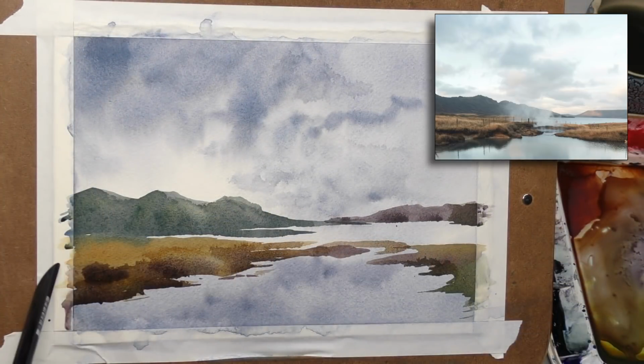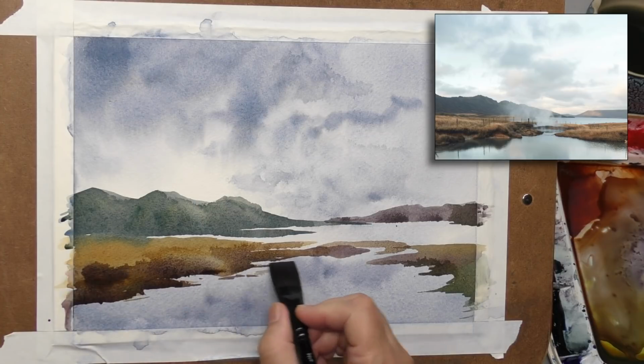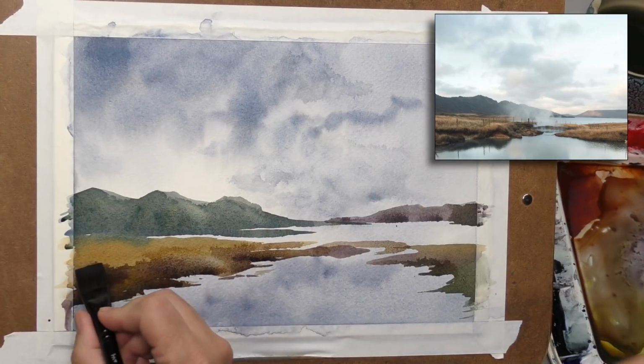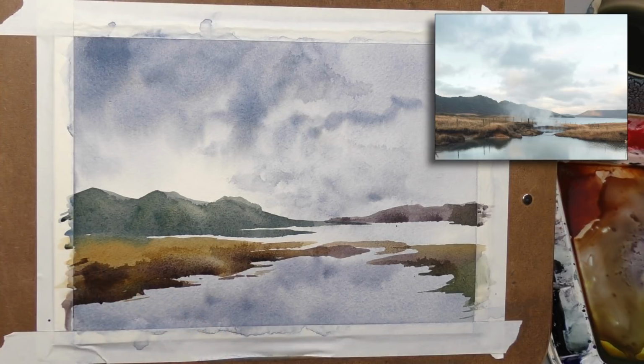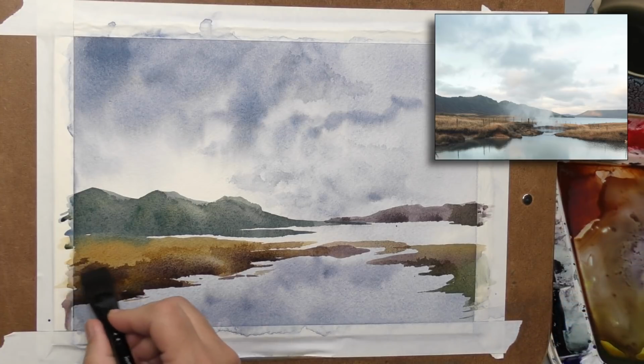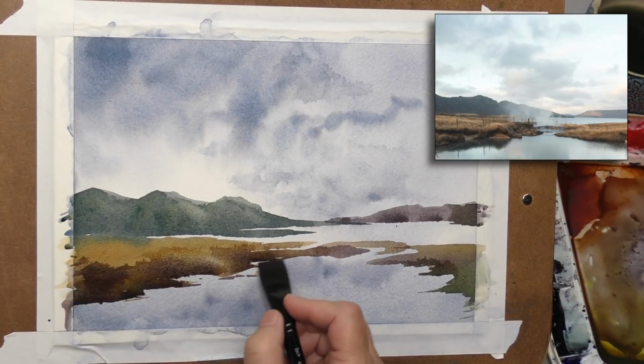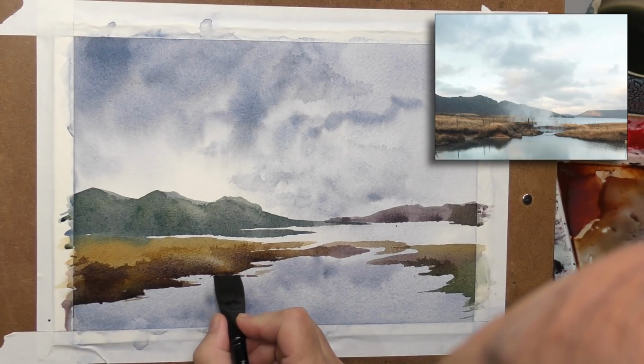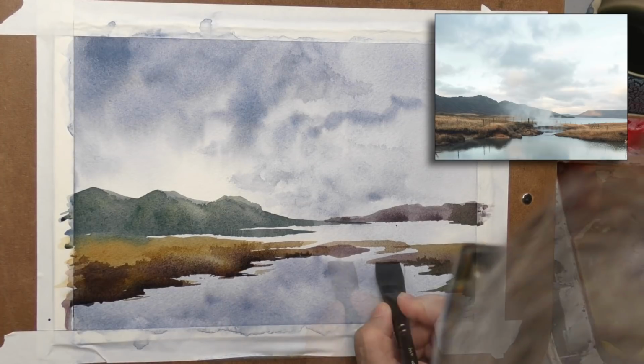Now this has partial dry paper and partial wet paper. None of it's bone dry, but I actually like what that's going to do to the paint. So that'll create some edges and create some soft blends.